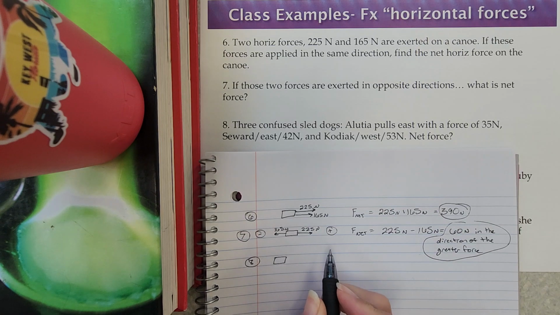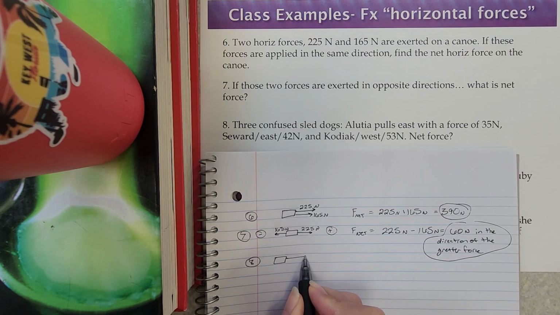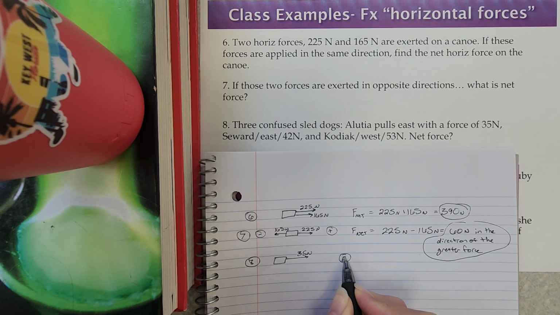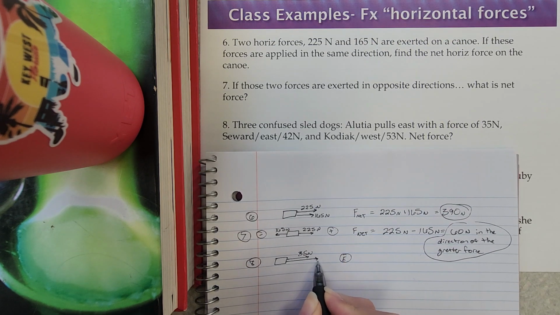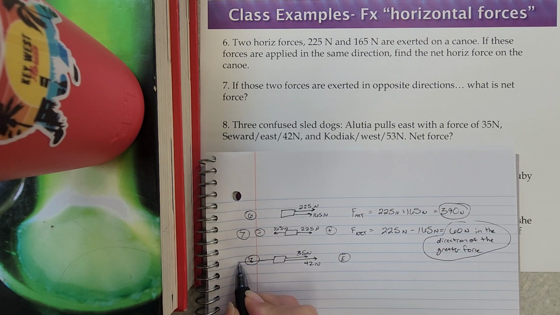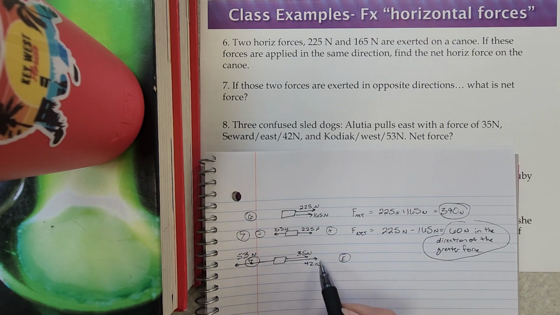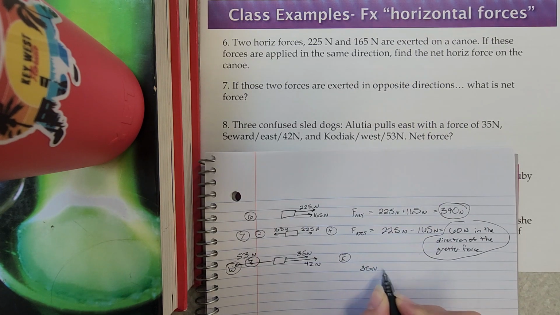To draw this out, the sled can be represented with a box. We have 35 newtons east, 42 newtons east, and 53 newtons west. So the sum of these two forces is greater than the force in the opposite direction. This way is west. And we did 35 newtons plus 42 newtons minus 53 newtons.